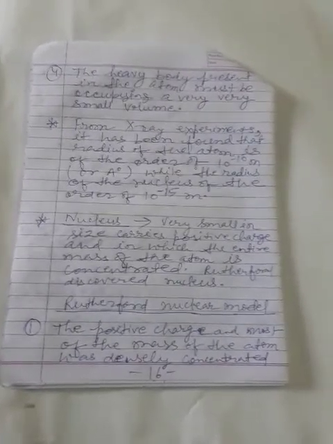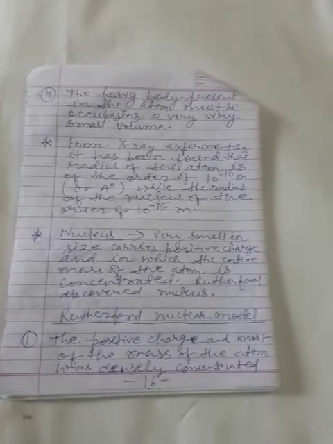Fourth conclusion is, the heavy body present in the atom must be occupying a very, very small volume. From X-ray experiments, it has been found that the radius of the atom is of the order of 10 to the power minus 10 meter, or angstrom. 1 angstrom is equal to 10 to the power minus 10 meter, while the radius of the nucleus is of the order of 10 to the power minus 15 meter.